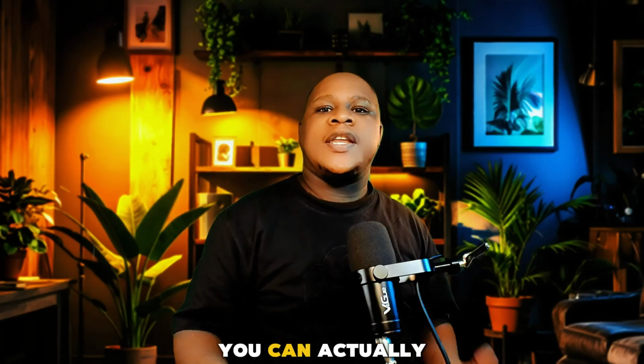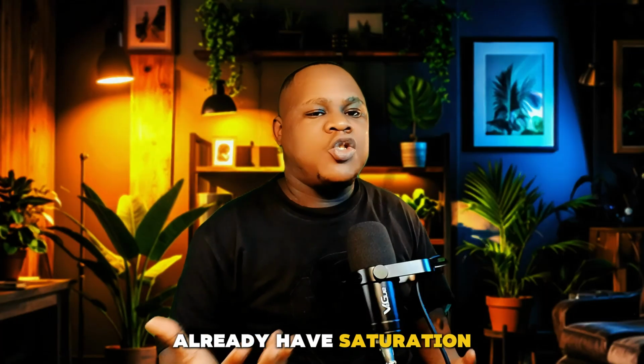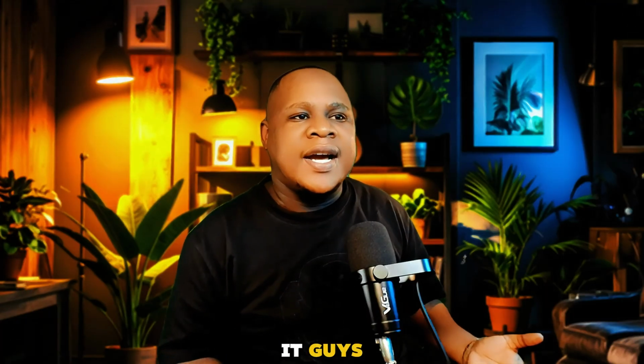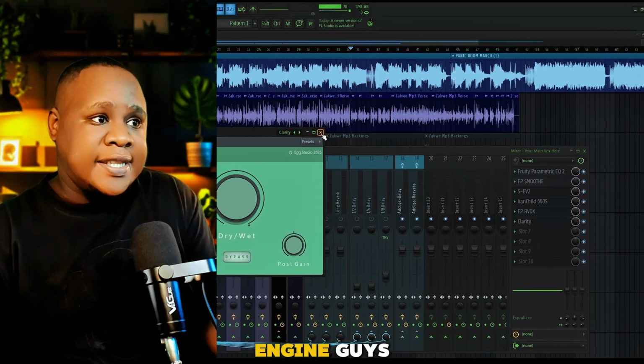And on this step, guys, on our normal mixing, this is where we can actually use something like a multiband compressor, something like a saturator. But since we already have saturation on the vocal, we don't need it, guys. We have the saturation on the mic that was used to record this vocal, and we have saturation on the engine, guys.